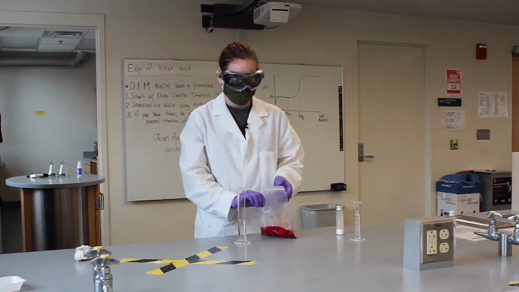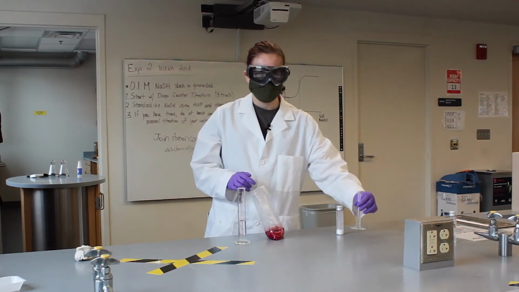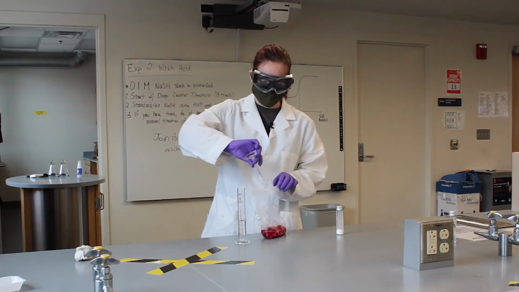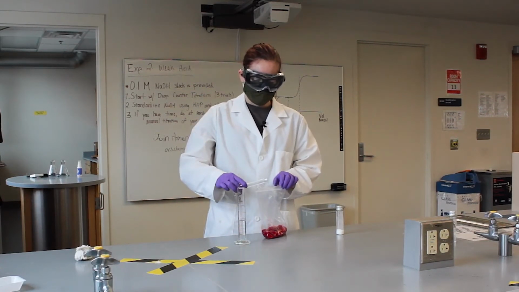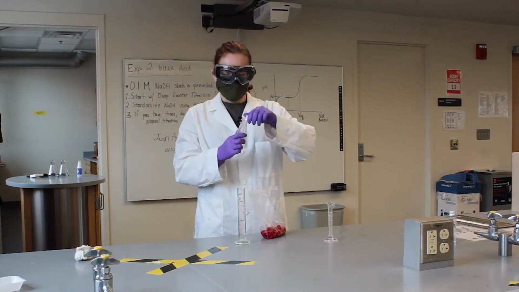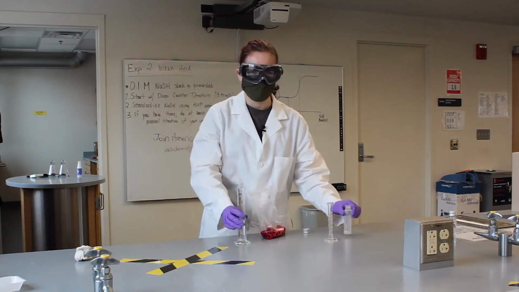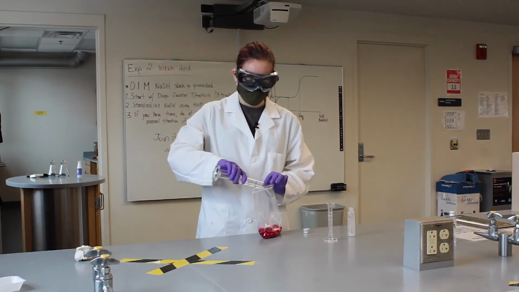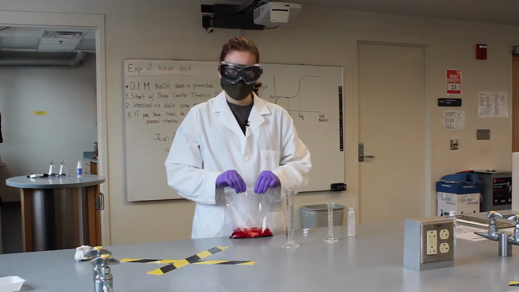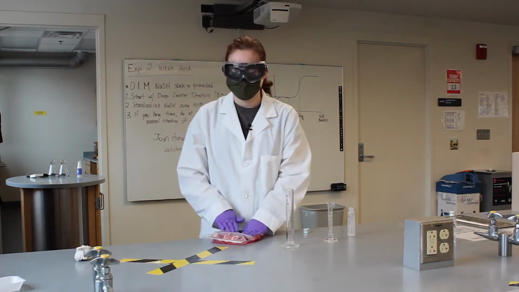So, we're gonna take this bag of strawberries, we're gonna pour in some dish soap because this breaks down the walls of all the cells in the strawberries. We're gonna put in some salt, which dissolves the DNA. And we're gonna put in some water just to mix the whole thing together. And then here comes the fun part. We get to squish all the strawberries.